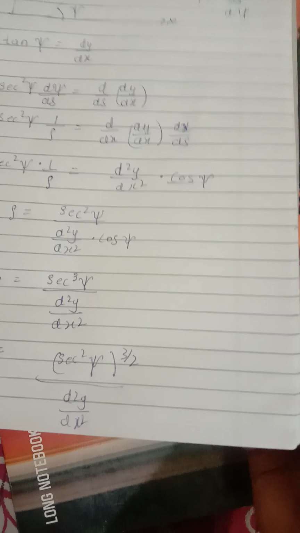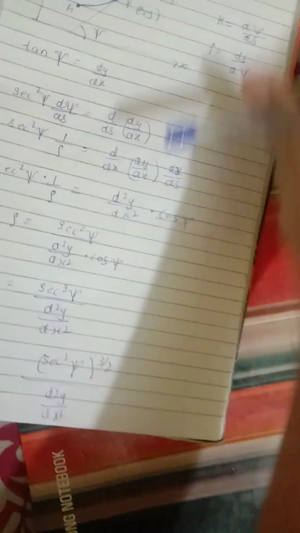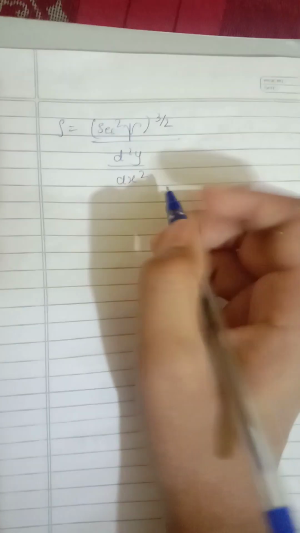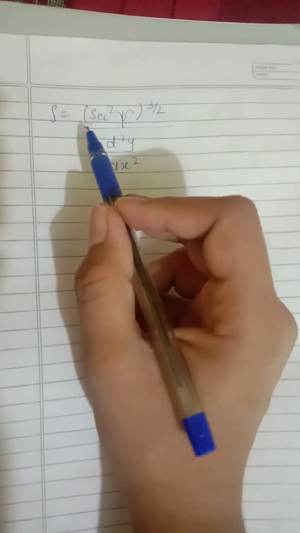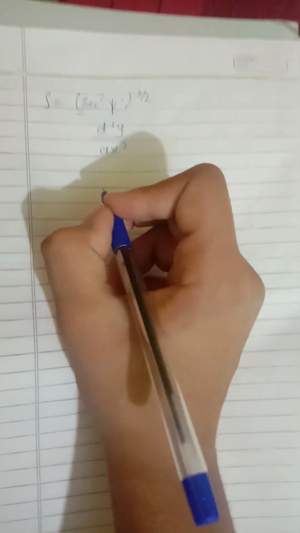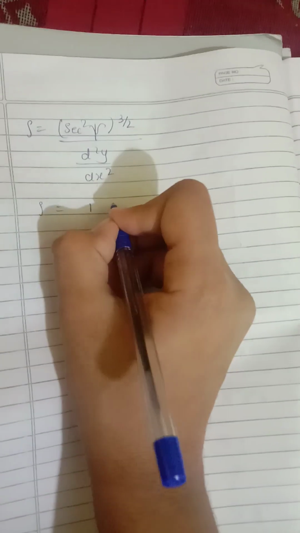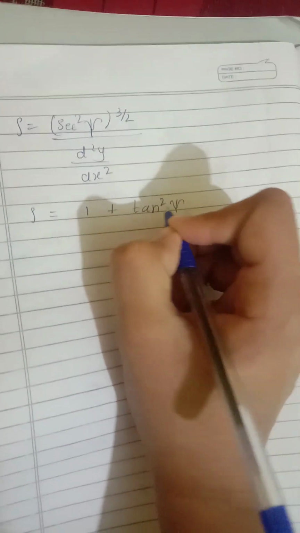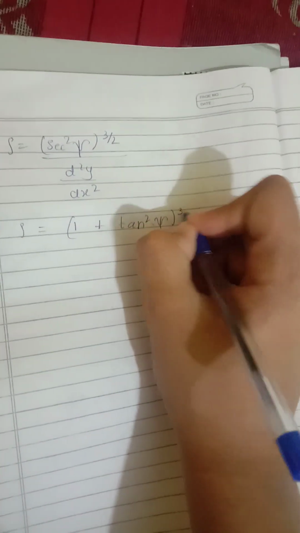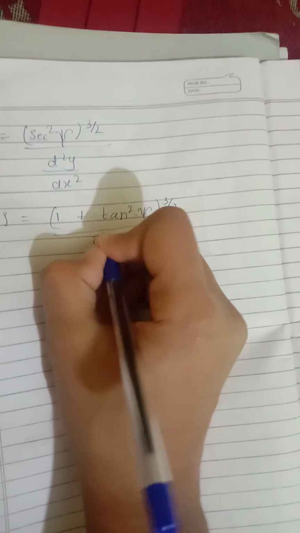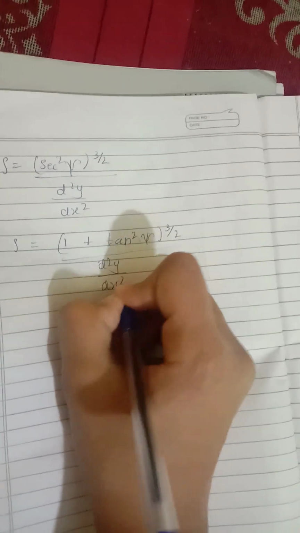Now let us write this on the next page. In the previous step we got rho is equal to secant square psi whole raised to the power 3 by 2 divided by d square y by dx square. So now we'll write secant square psi as 1 plus tan square psi, whole raised to the power of 3 by 2, divided by d square y by dx square.